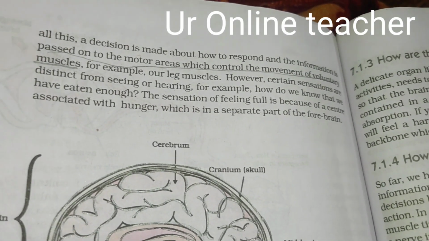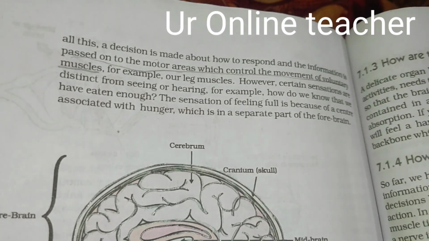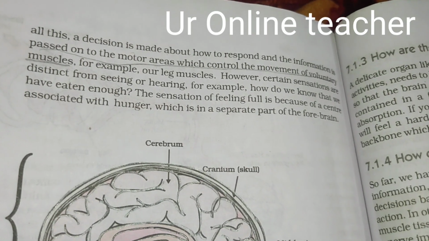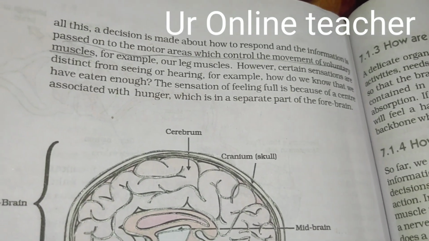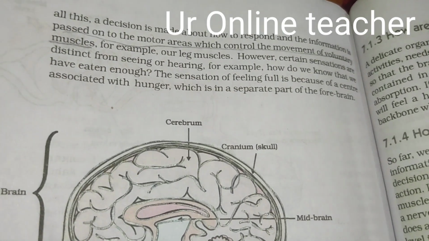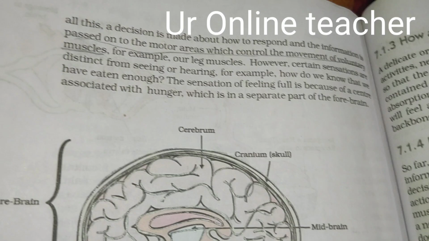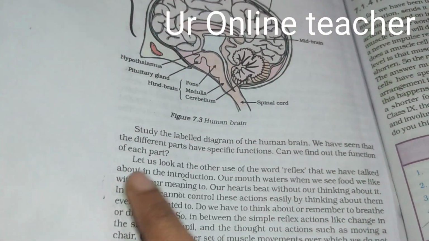For example, we know that we have eaten enough, so we had enough eating. We feel the sensation that our stomach is very full, and the sensation of feeling full is because of a center associated with hunger. So there will be a region associated with the hunger, which is a separate part in the forebrain. It will give messages that our stomach is full, like this.